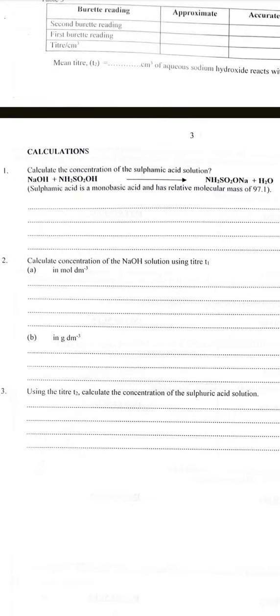So you just use molarity equals moles over volume. We have the volume as 0.25 dm cube. The moles is the mass over the molar mass. The mass is what you measured and the molar mass has been given. Doing that, you're going to get the concentration of sulfamic acid.